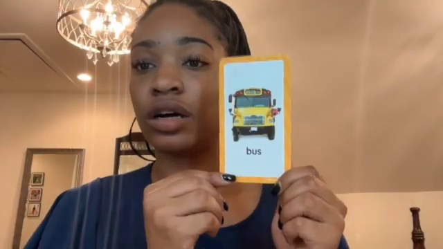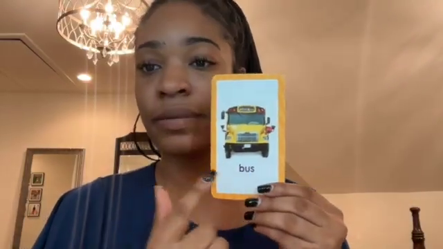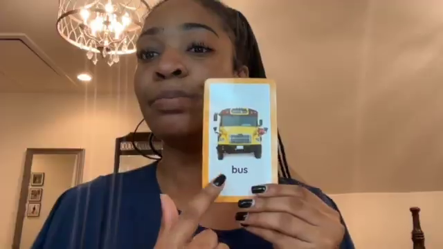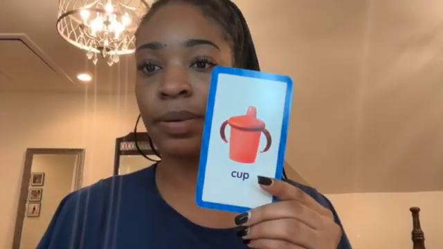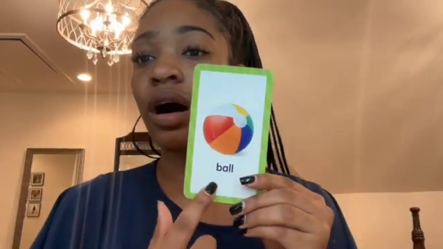I will begin this lesson with, for example, a card with bus. I would say bus, us. I will then pick up my next card, cup, up, cup, and then ball, all, ball, all. I will tell them that one of these sounds does not match.